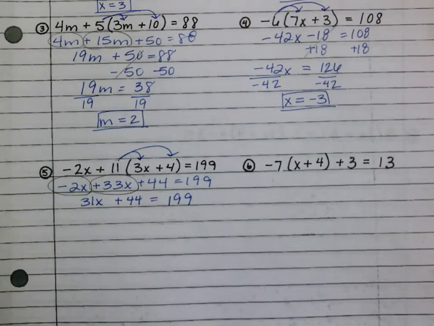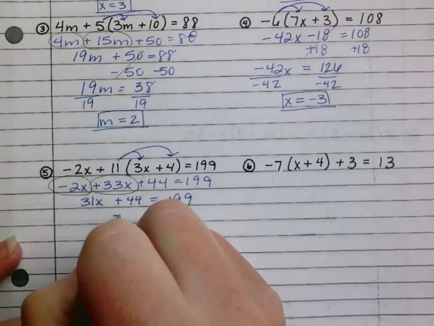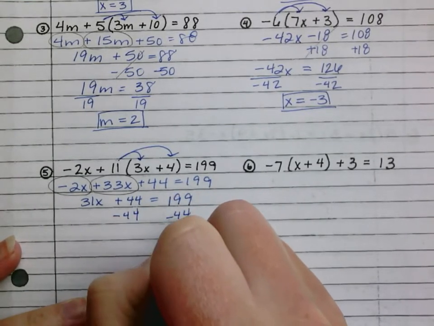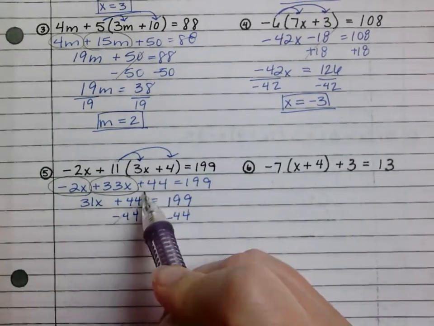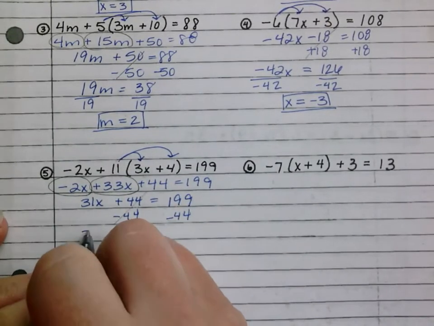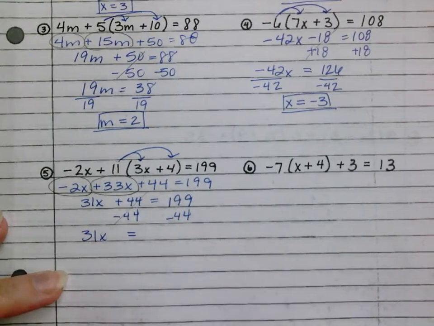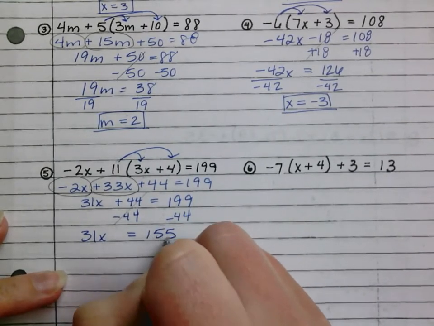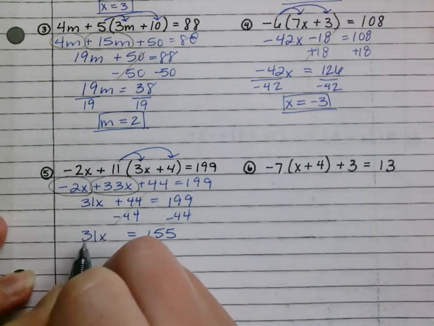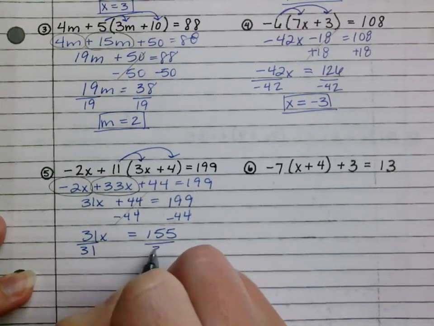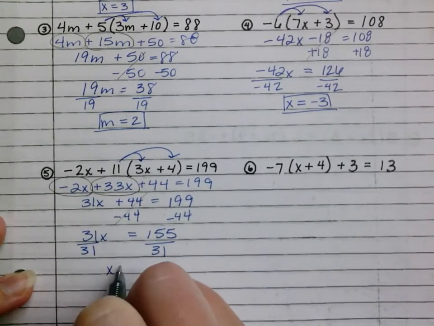Then I need to get rid of my constant, which in this case is the 44, the number without the variable. So the opposite of plus 44 is to subtract 44 from both sides. Whatever you do to one side, you have to do to the other side. When we subtract, we get 155. And then the last piece is we need to divide both sides by 31, because the opposite of that multiplication is to divide.